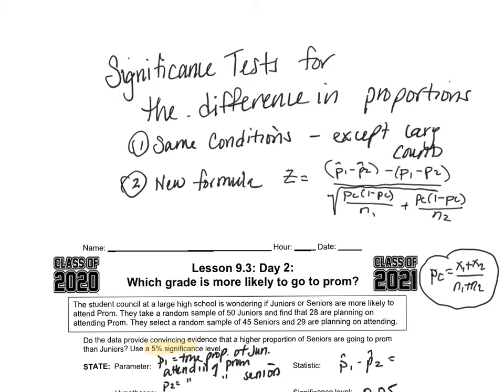And what you'll notice is I intentionally pointed out for us this formula up here. And notice down here, instead of using P1 and P2, or P hat 1 and P hat 2, we're using the pooled value for C. That's one of the biggest changes in this section in terms of numerical differences between the old system and the new system. So let's go on and revisit this conversation about prom.